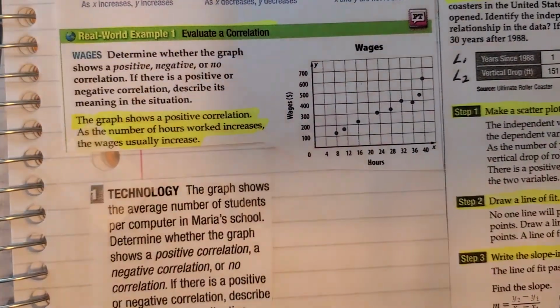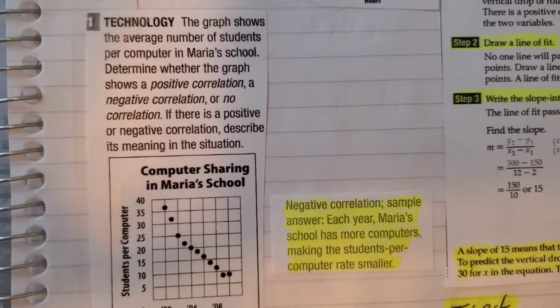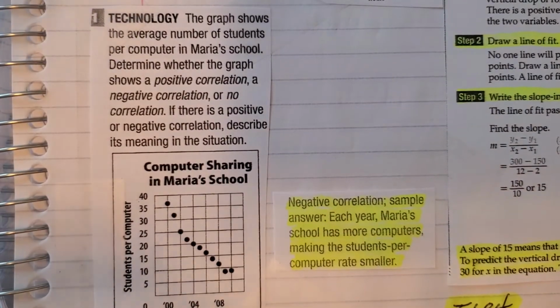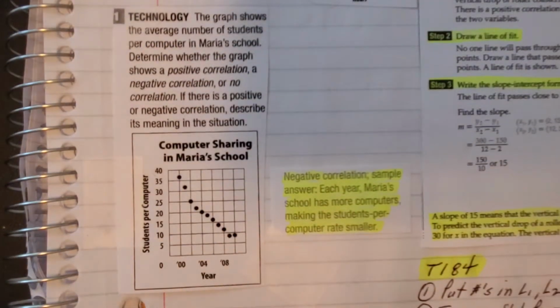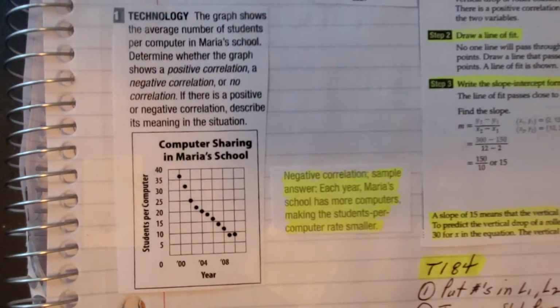All right, second example. Hopefully I can get this all in. Let's see if I can. It looks like we're close. Okay, we'll pull out a little bit. All right, come on, go.